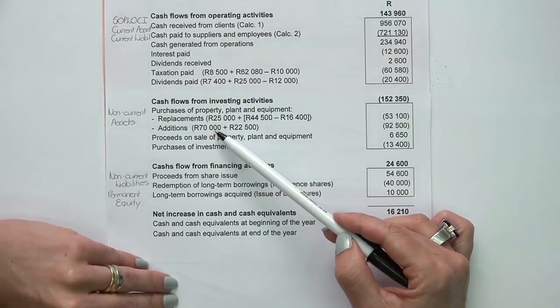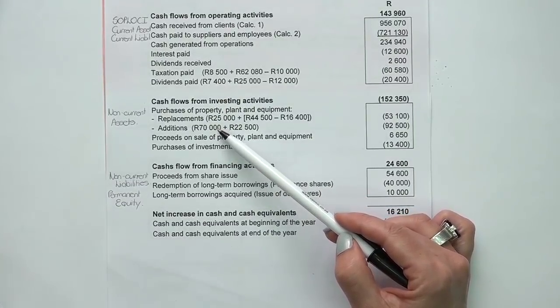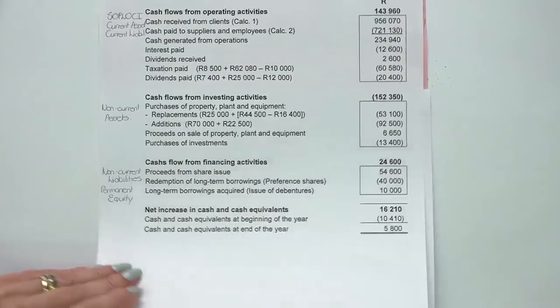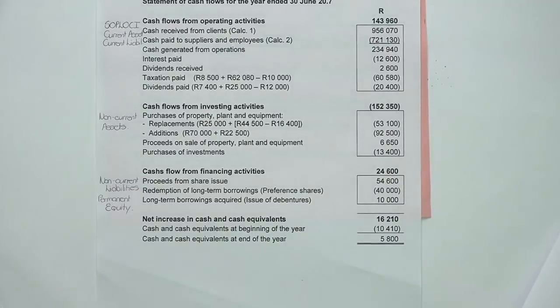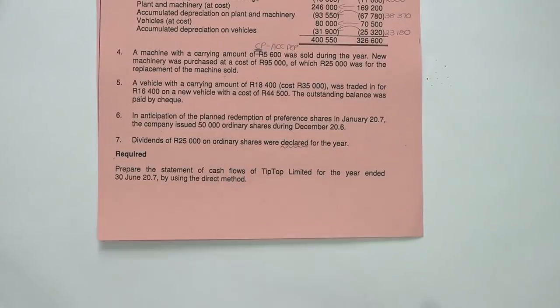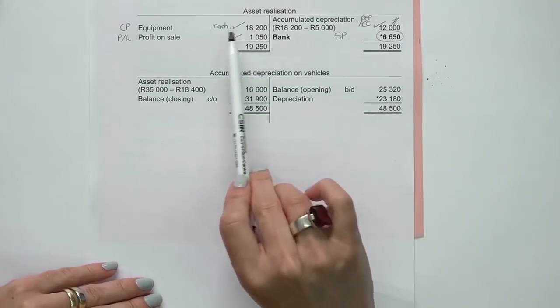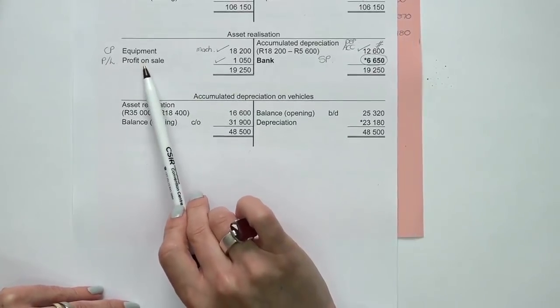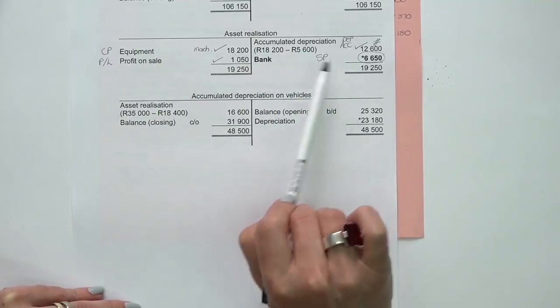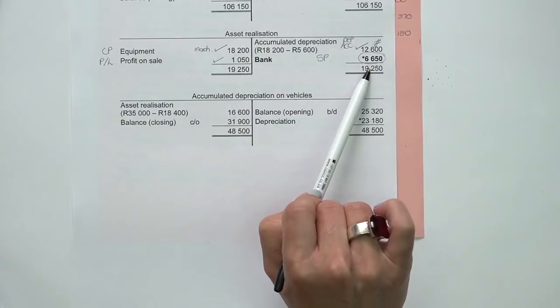That is the purchases of property, plant, and equipment. If we look at the proceeds from the sale of property, plant, and equipment, in the asset realization account that we drew up for machinery, we calculated the cost price, the profit, and the accumulated depreciation, and the only amount that will flow to us will be our selling price.